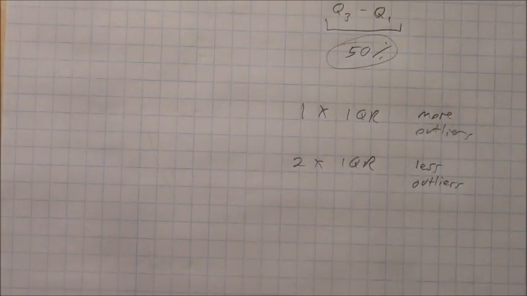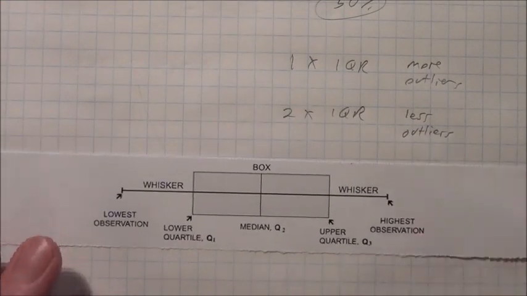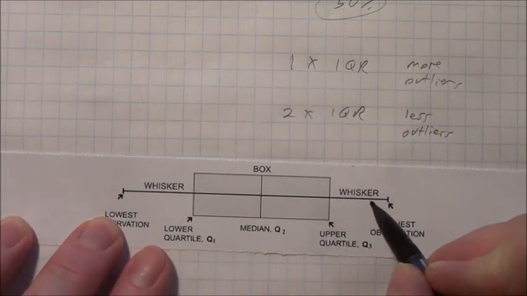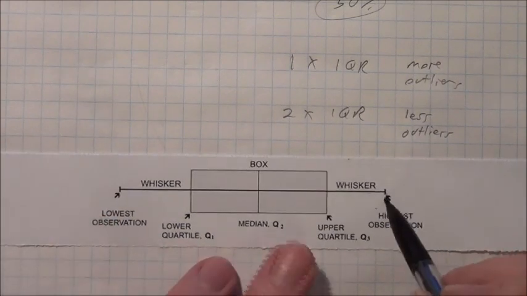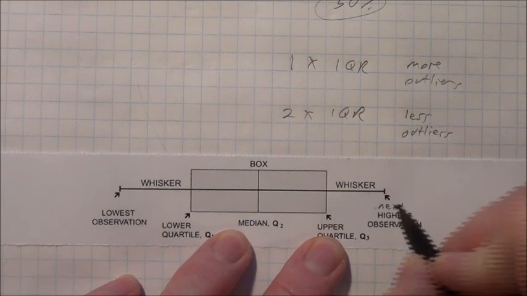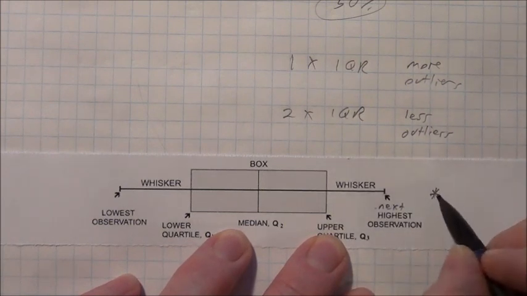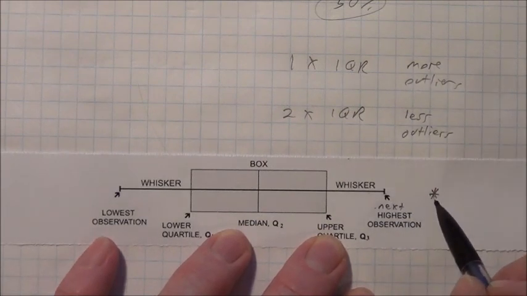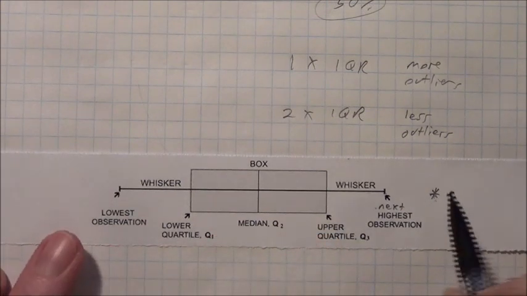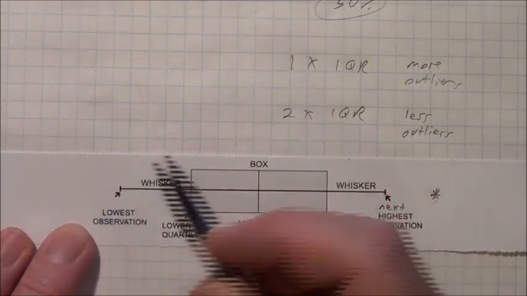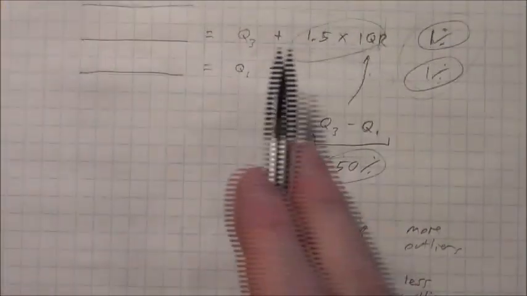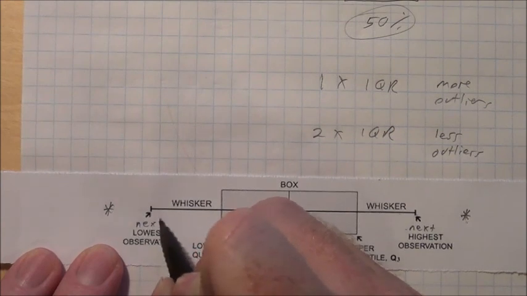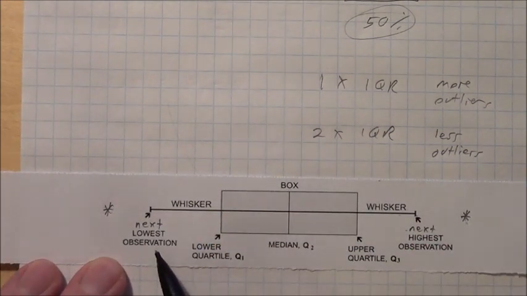And if you do have an outlier, even if it's the highest observation, what's actually going to happen is the next highest observation will be the actual end of the whisker. So if by using this test the highest observation is above the upper boundary, then we use an asterisk, and that will show us that it's an outlier. Same thing goes for the lower observation. If the lowest observation happens to be an outlier, by using the lower boundary check, then we use an asterisk to show that, and the end of the whisker would be the next lowest observation, as opposed to the absolute lowest.